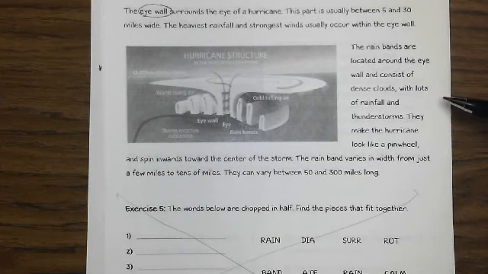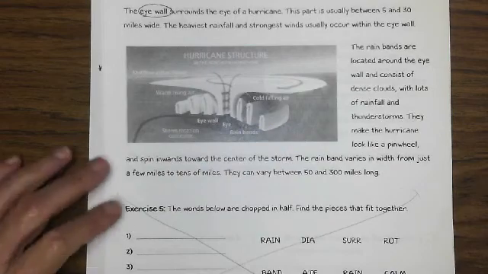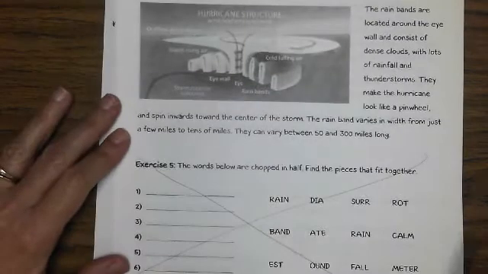The rain bands are located around the eye wall and consist of dense clouds with lots of rainfall and thunderstorms. They make the hurricane look like a pinwheel and spin inwards toward the center of the storm. The rain band varies in width from just a few miles to tens of miles. They can vary between 50 and 300 miles long.